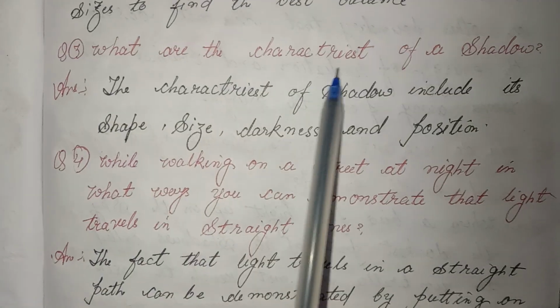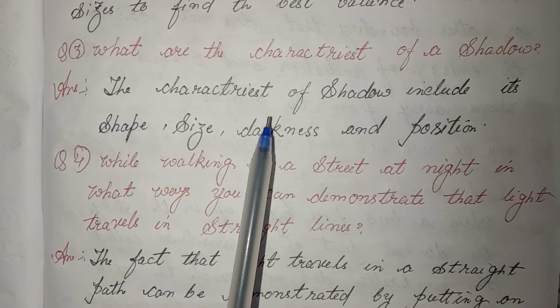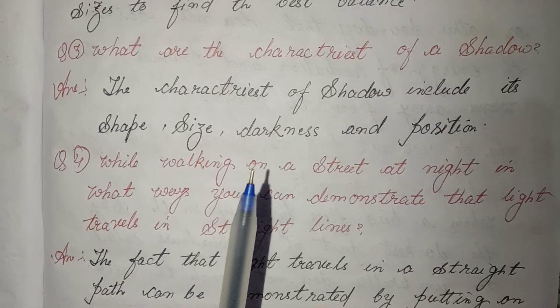Third question, what are the characteristics of a shadow? Answer, the characteristics of a shadow include the shape, size, darkness and position.